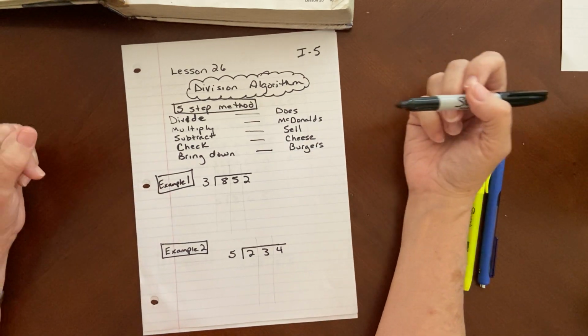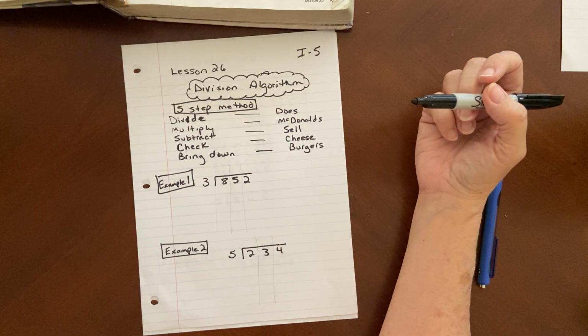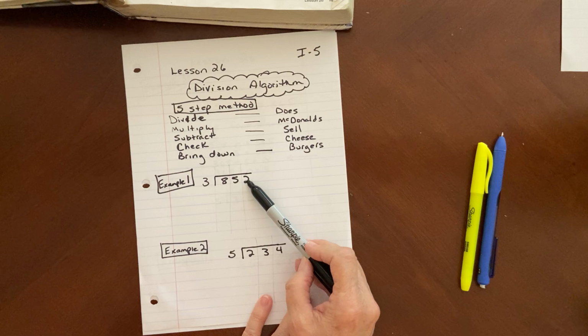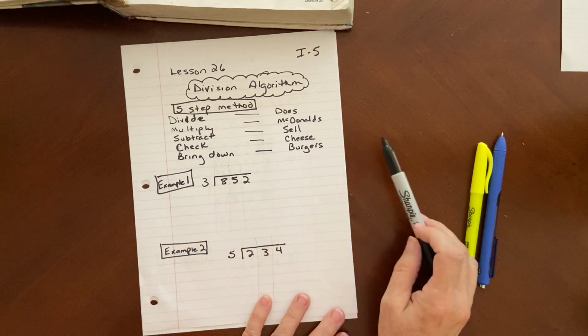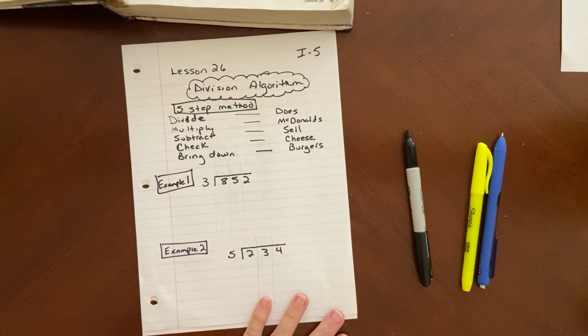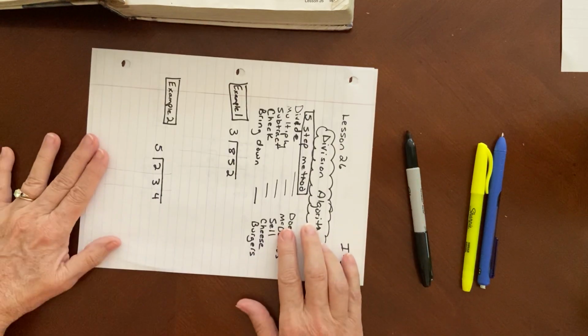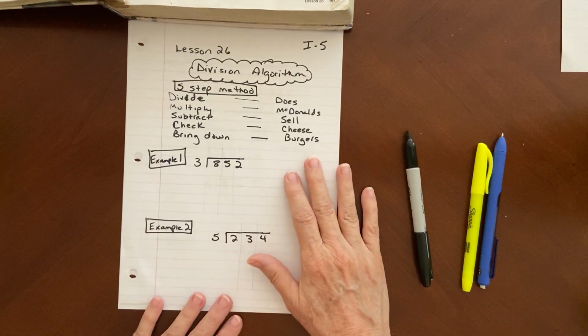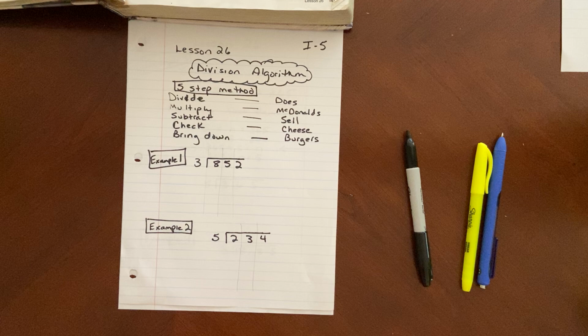So when I'm writing a division problem, this is my dividend, my divisor. So 852 divided by 3. I don't know if you can see it, but I put little lines to keep my columns separated. If you wanted to, you could turn your paper this way and then you have columns for you. And that's really helpful because it is so important to keep everything in the correct column for the correct place value.